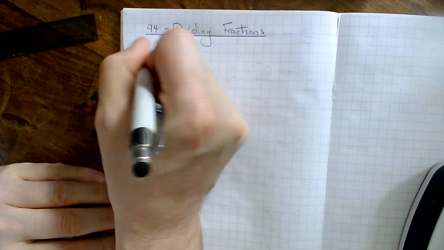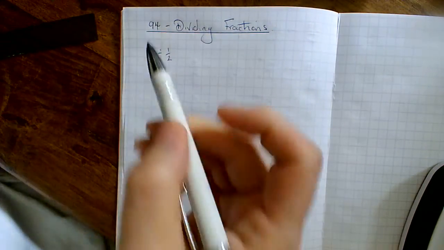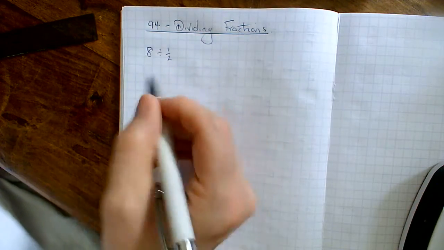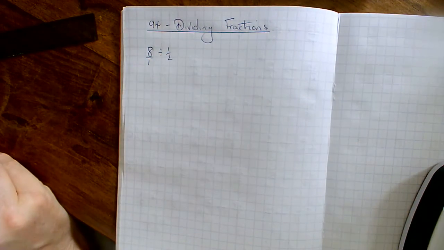So my first question is 8 divided by a half. Now the first thing I need to think about is the number 8. It's not a fraction, so to start off with I'll just put it over 1. Any whole number you can just stick over 1 and you're good to go.